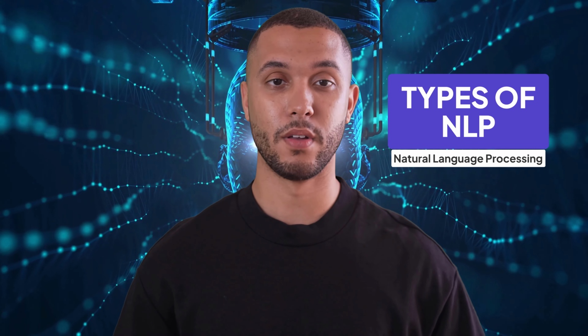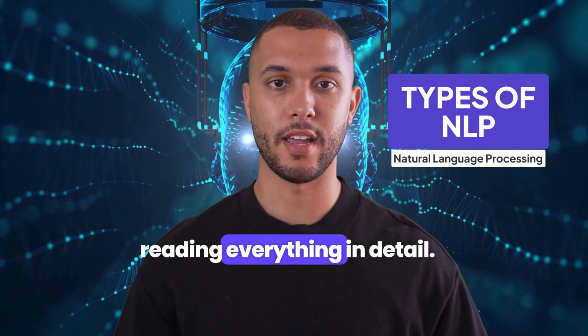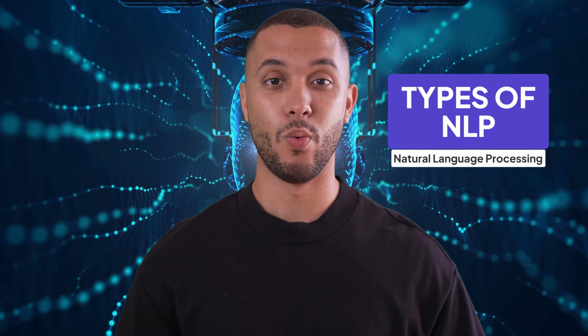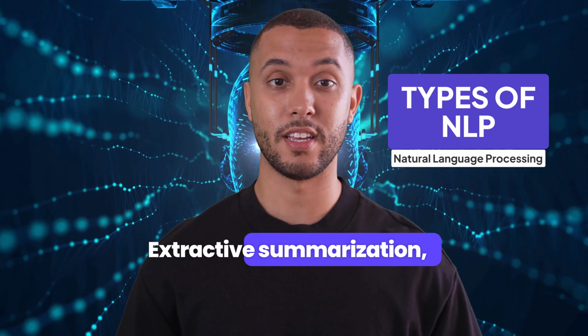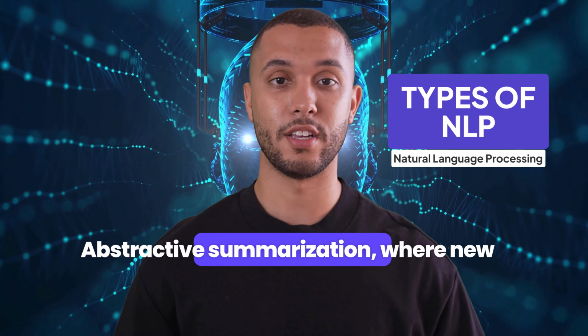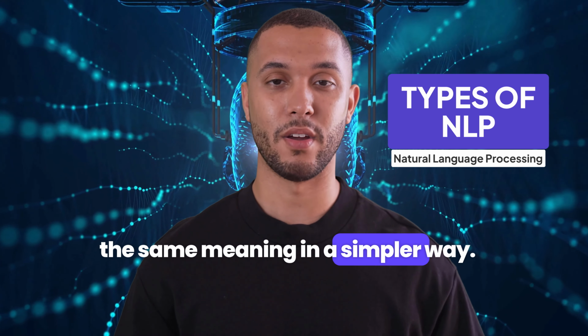10. Summarization. It reduces long text into a shorter and meaningful version while keeping the main ideas and important information. It helps readers understand big content quickly without reading everything in detail. There are two main types of summarization. 1. Extractive summarization, where important sentences are picked directly from the text. 2. Abstractive summarization, where new sentences are generated to express the same meaning in a simpler way.